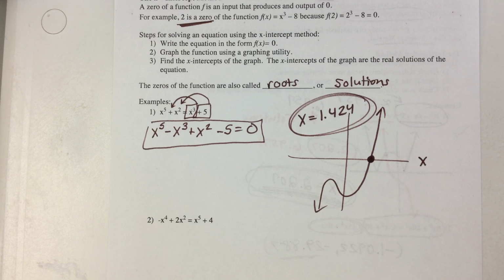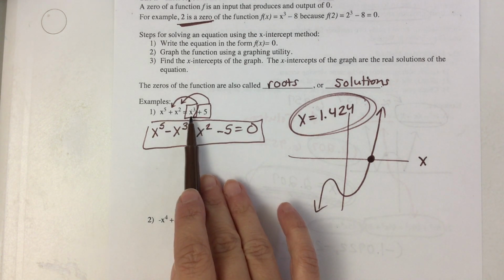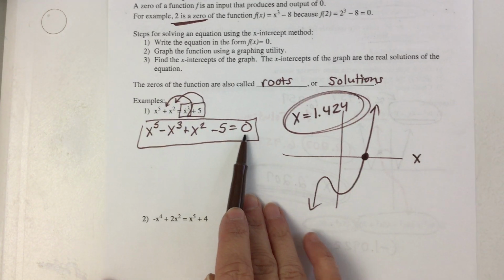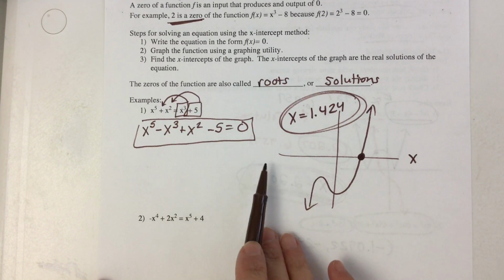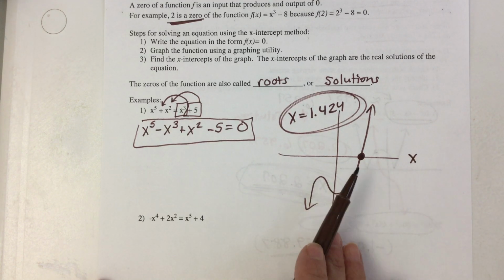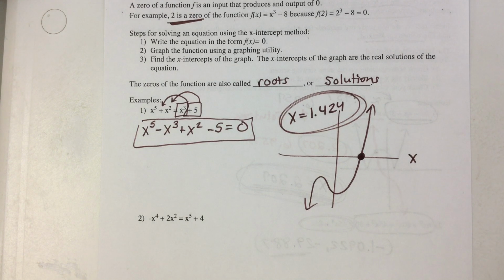The second way to do this is what we just did. Take everything from one side of an equation, move it to the other so it's equal to 0. Then your solutions, your x values, that is going to be wherever your graph crosses the x-axis. Okay, so you're doing the exact same thing. You're solving the equation. You're doing that using graphing. Just one way, you graph them separate and look for intercepts. The other way, you set it equal to 0 and see where it crosses the x-axis.